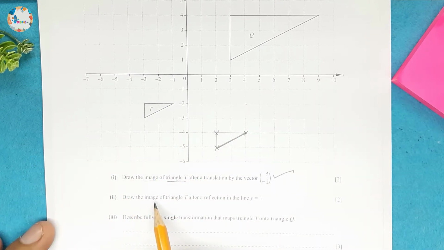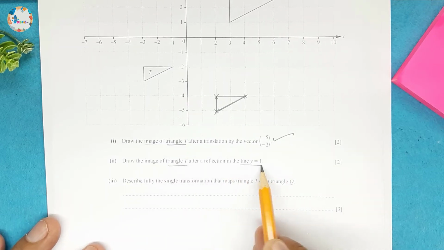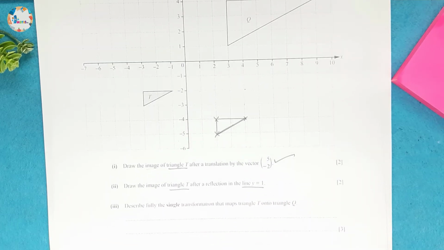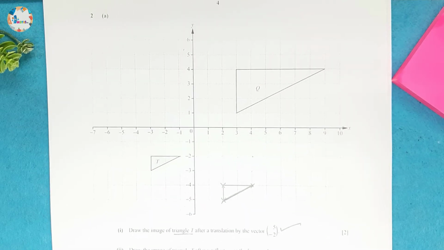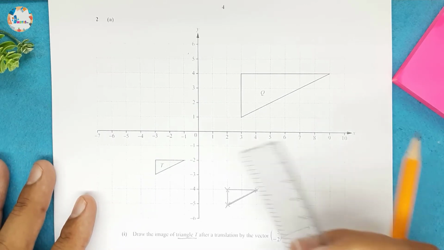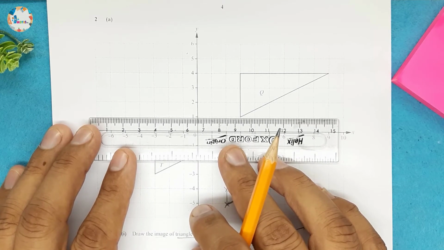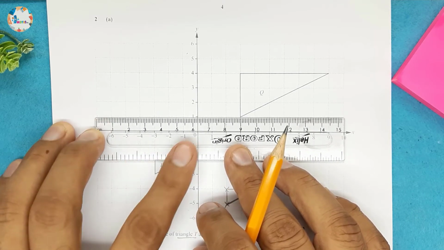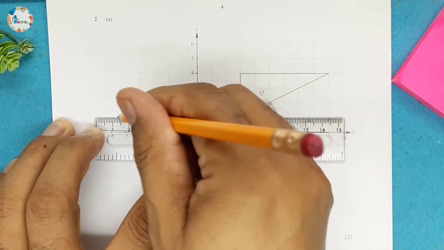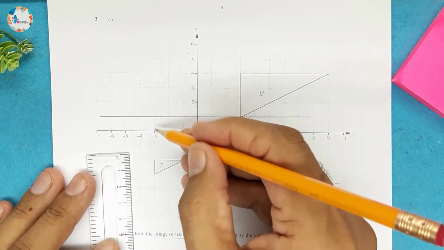Now draw the image of triangle T after reflection in the line y is equal to 1. Okay, so triangle T, again we have to reflect in the line y is equal to 1. So y is equal to 1 is basically this line. So we have to reflect this.